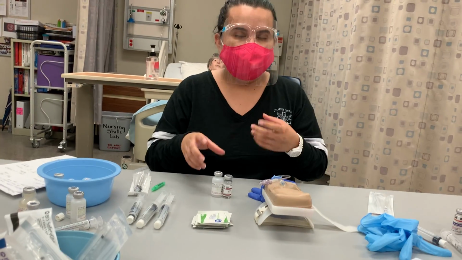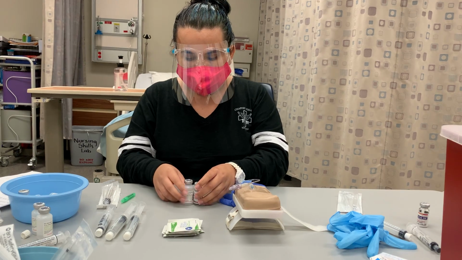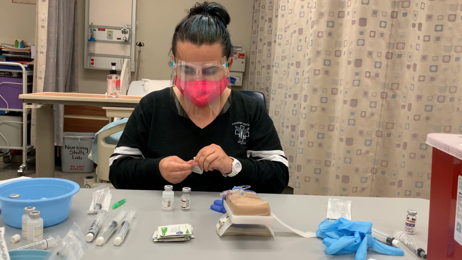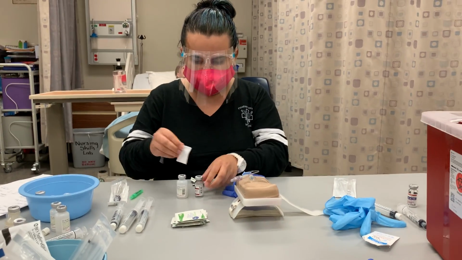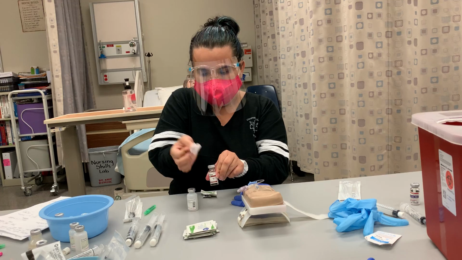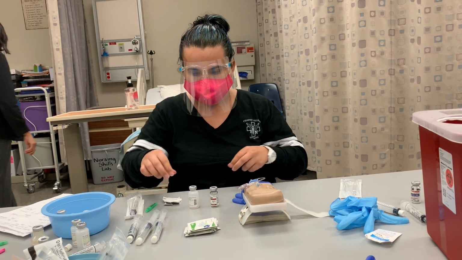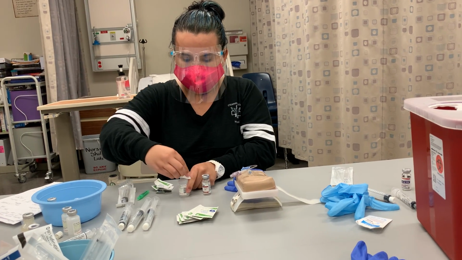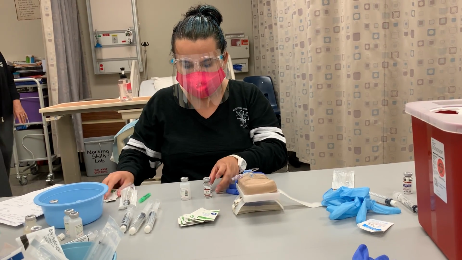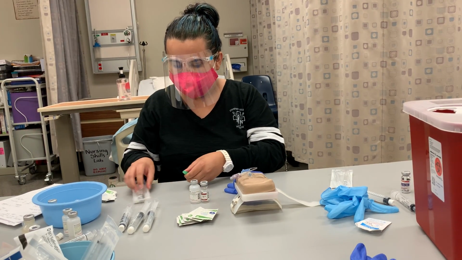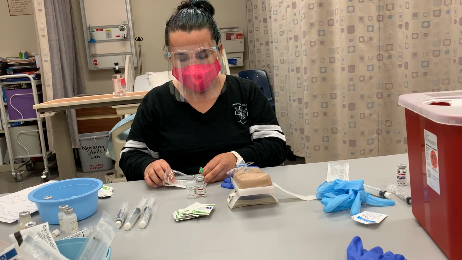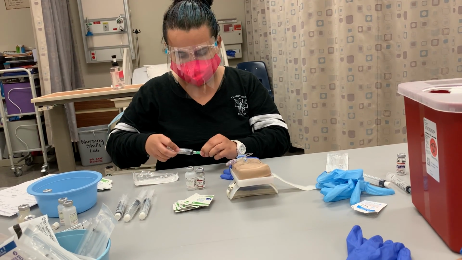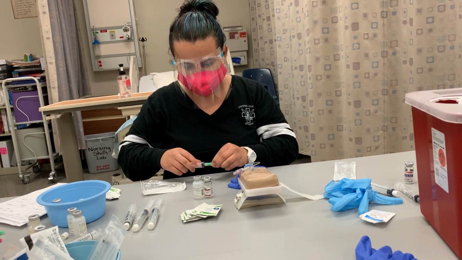So again, I'm going to do my 2 checks in the med room. I am going to grab my alcohol swab and do a quick swipe. Okay, this is trash. So now I'm going to attach my syringe to my 18 gauge needle as such, making sure that it's secured.